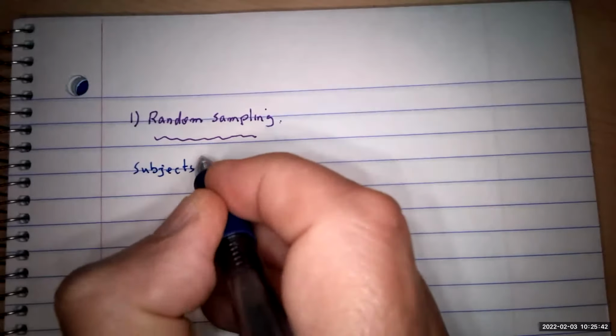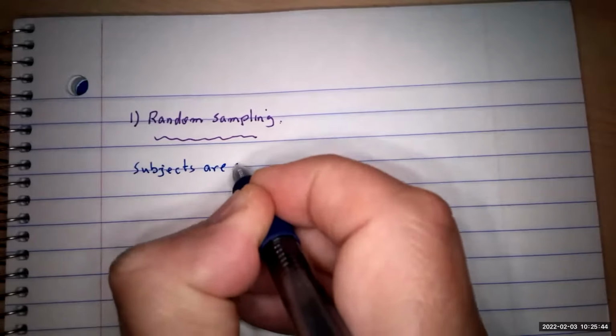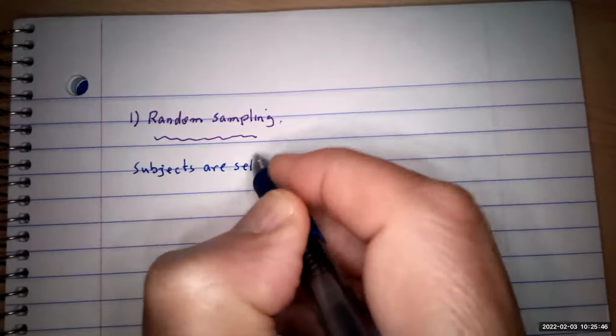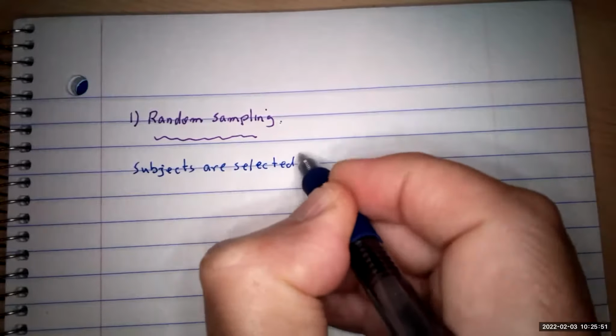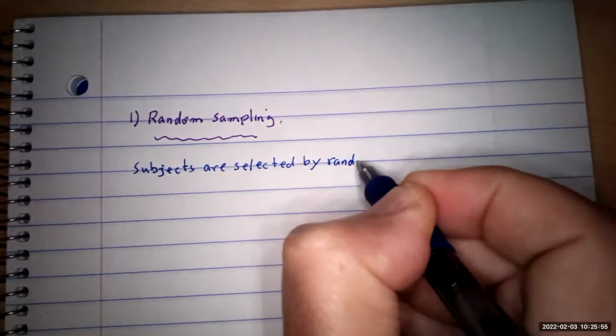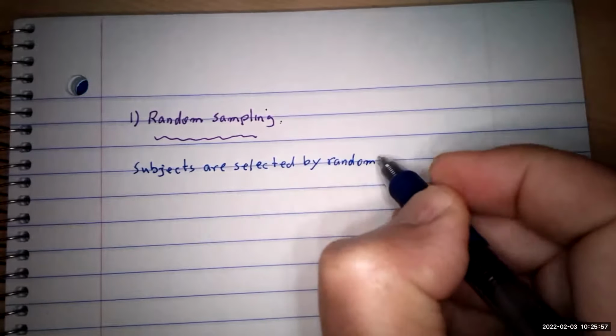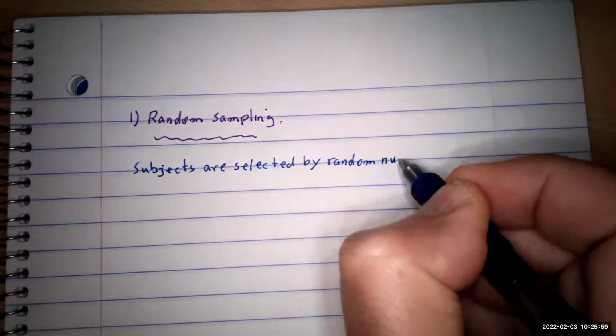That's the key. Subjects are selected by a random device. That random device is called random numbers, or a computer.